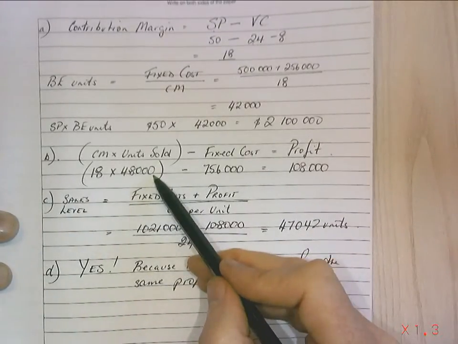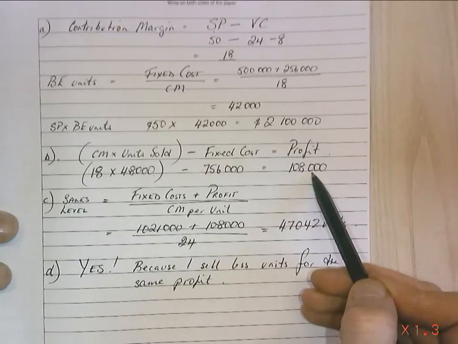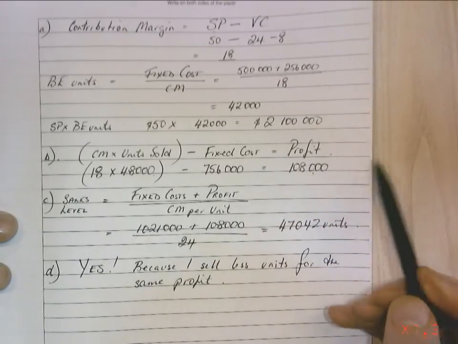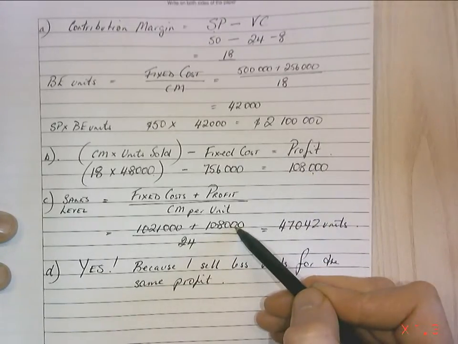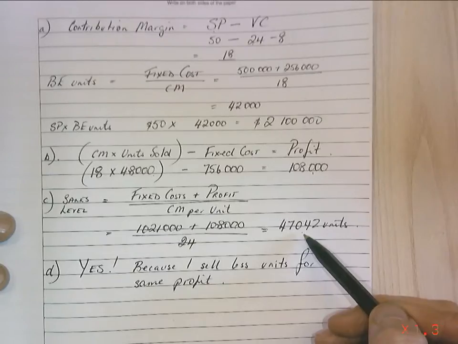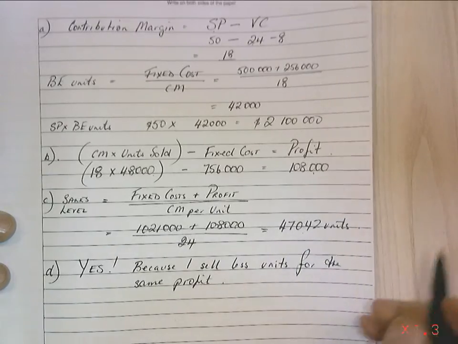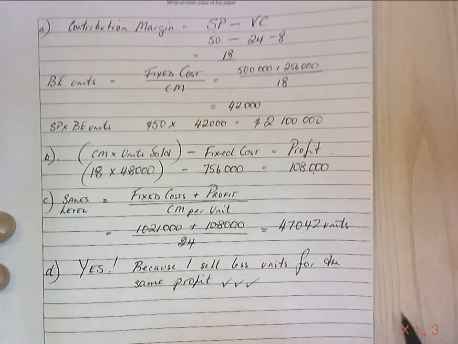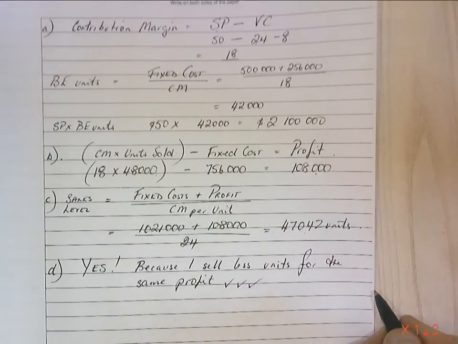Previously I had to sell 48,000 units to make a $108,000 profit, and now to make the same $108,000 profit I only have to sell 47,042 units. So less work for more money? Yes, let's make those changes. Tick, tick, tick. I love this question.